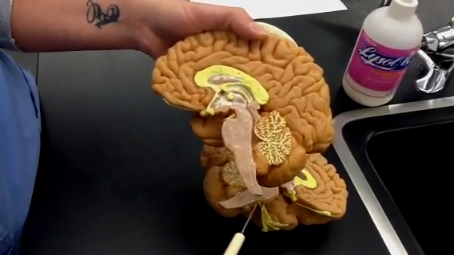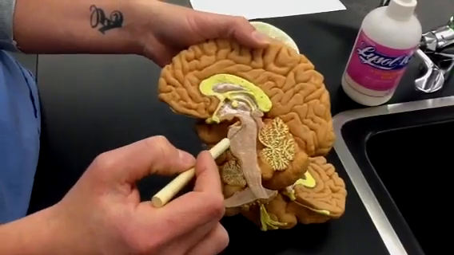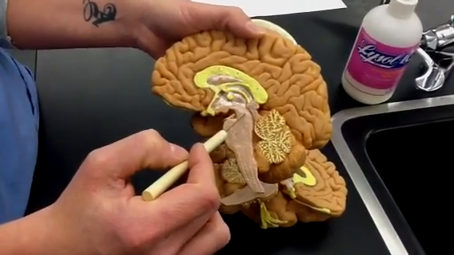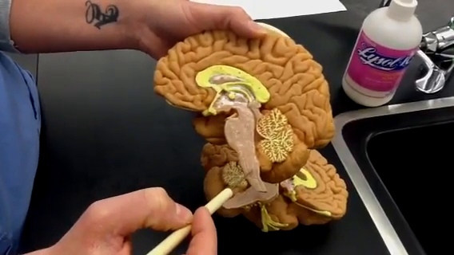This entire structure right here is the brainstem. At the top of the brainstem is the midbrain, followed by the pons, and then the medulla oblongata.